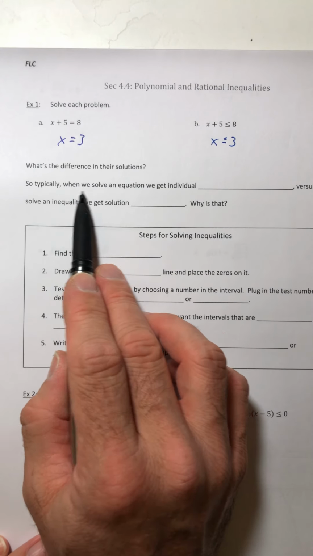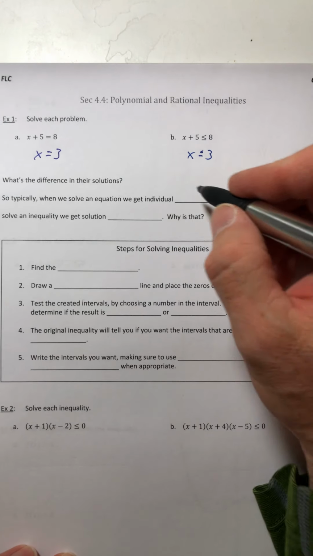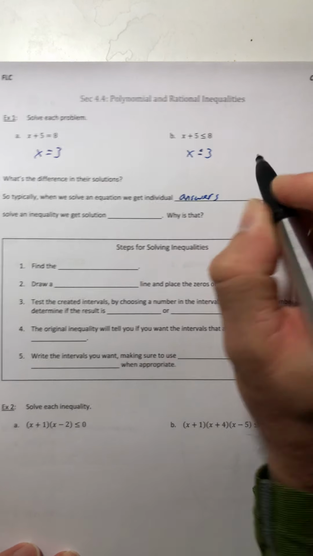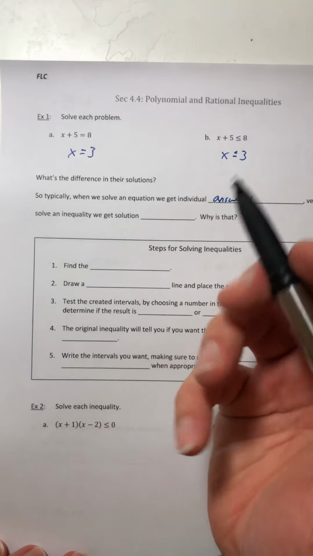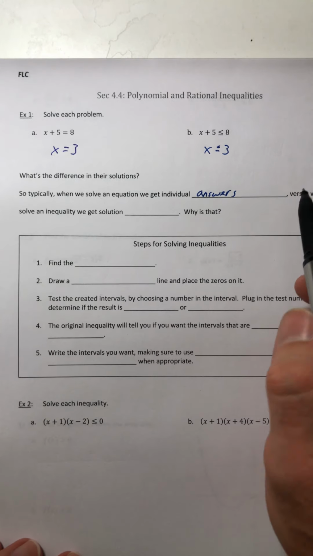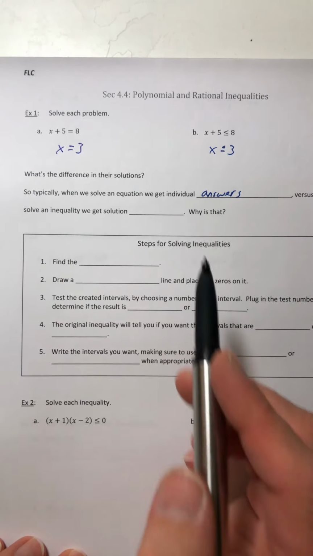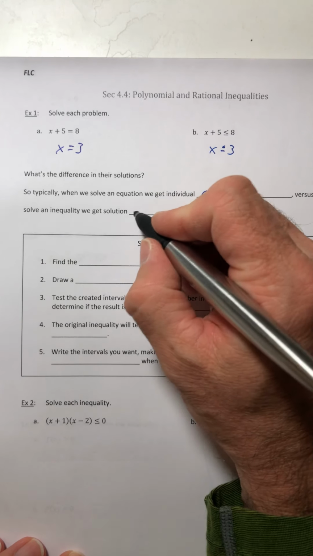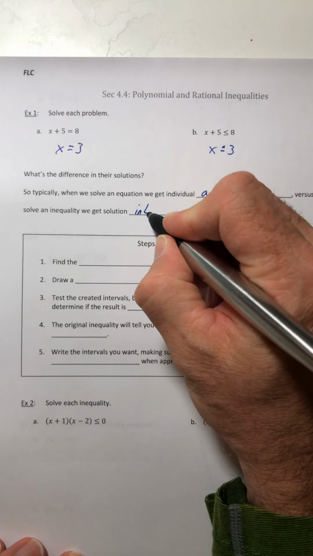So typically when you solve an equation, we get individual answers, like x equals 3, x equals 5, x equals a half. They're very specific. Versus when we solve an inequality, we get solution intervals or solution sets.